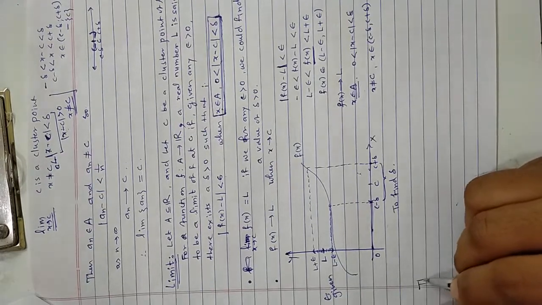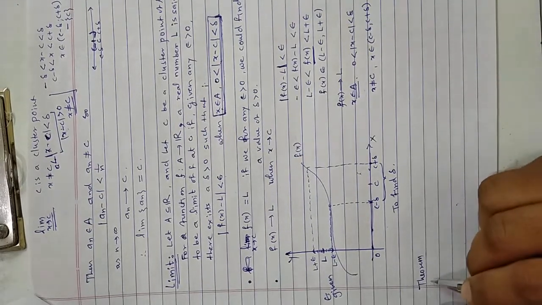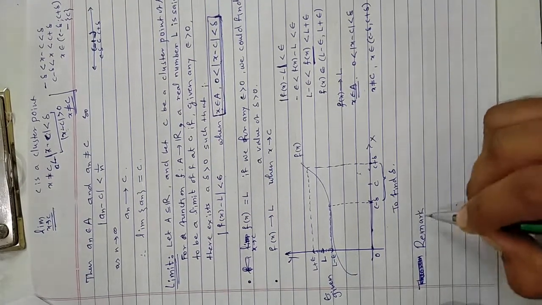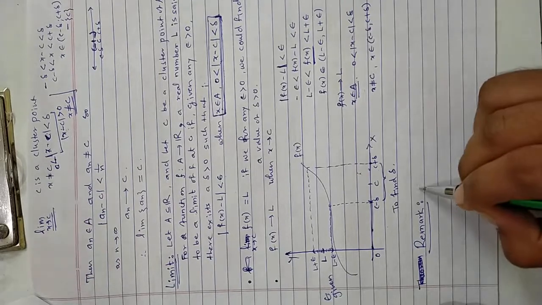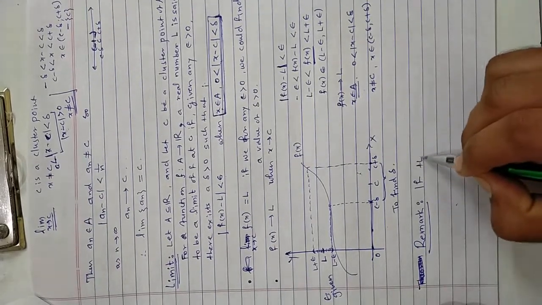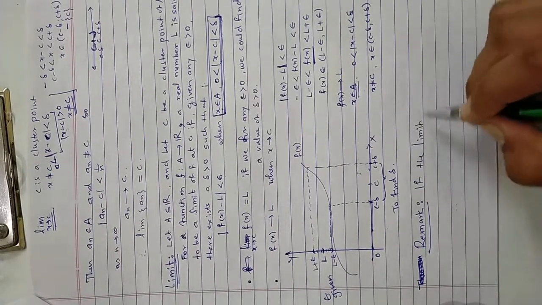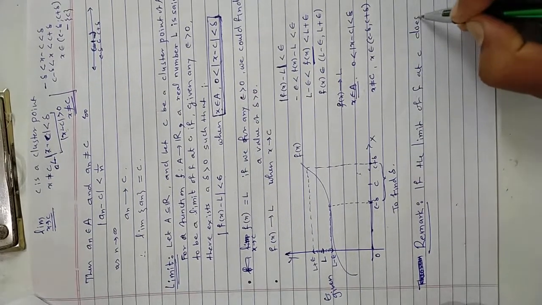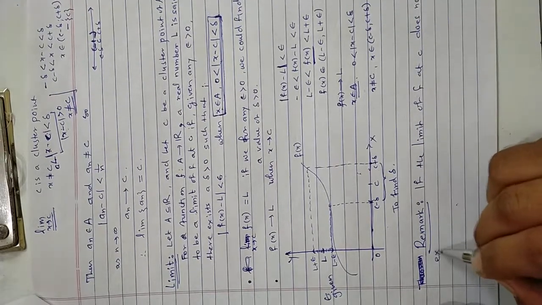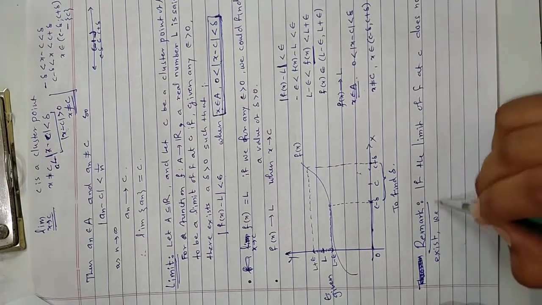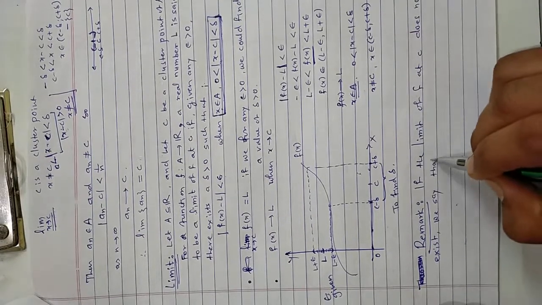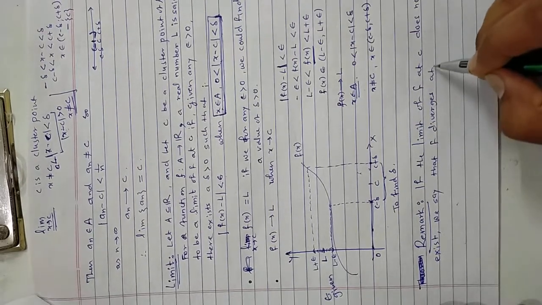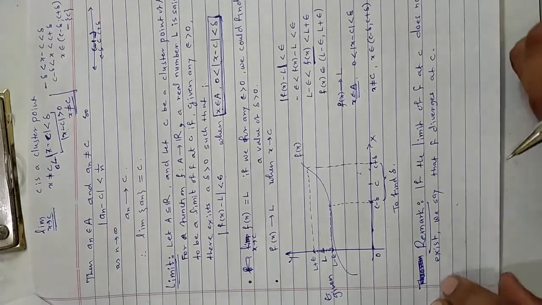Now we see the theorem. Before this we see some remark. If the limit of function f at point c does not exist, we say that f diverges at c, or limit does not exist, simply speaking.